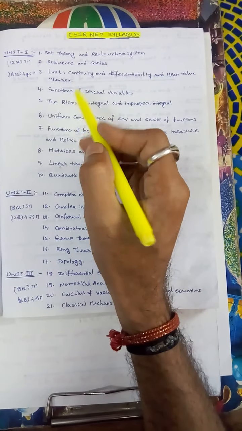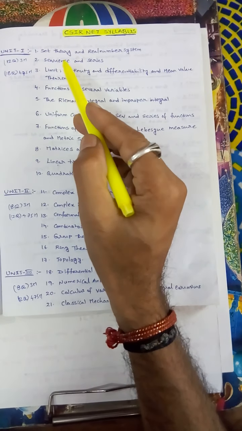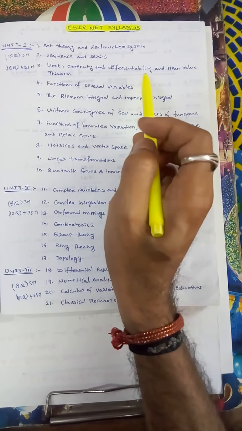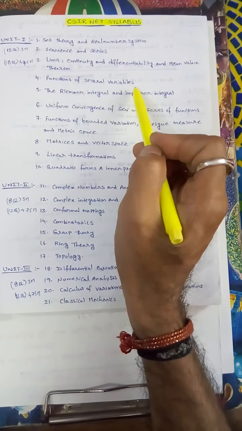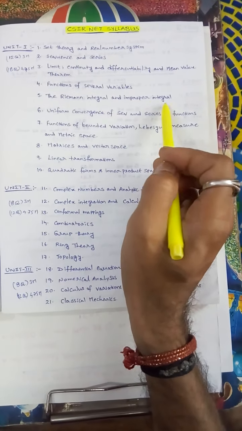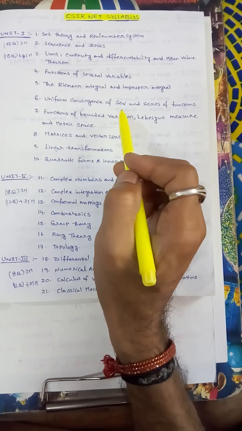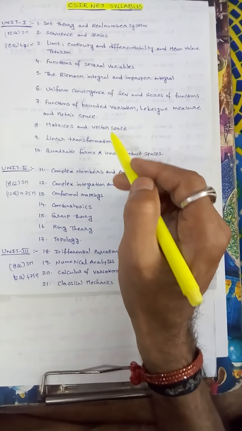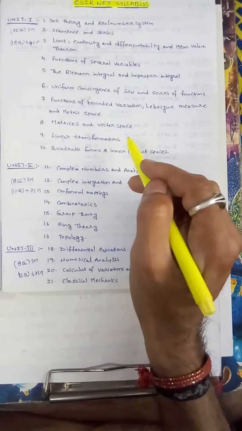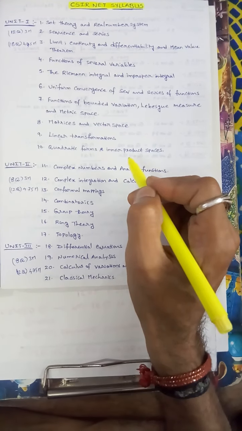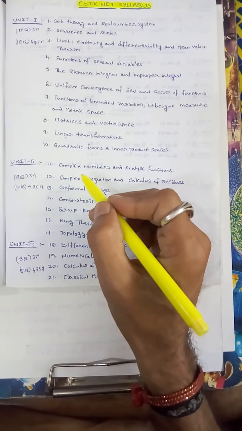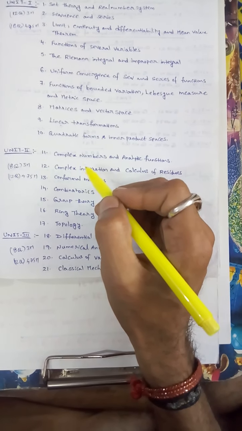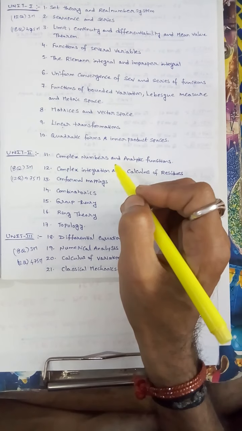There are 10 chapters, namely: first, set theory and real number system; second, sequence and series; third, limit, continuity, differentiability and mean value theorems; fourth, functions of several variables; fifth, the Riemann integral and improper integrals; sixth, uniform convergence of sequence and series of functions; seventh, functions of bounded variation, Lebesgue measure and metric space; eighth, matrices and vector space; ninth, linear transformations; and 10th, quadratic forms and inner product space.